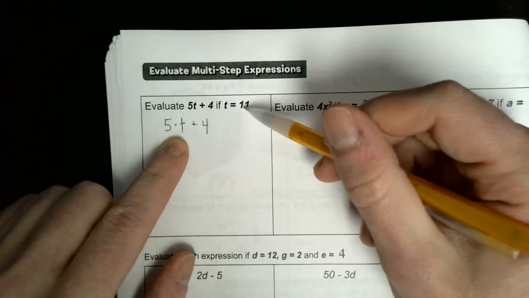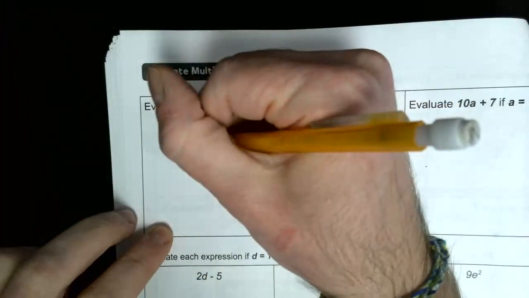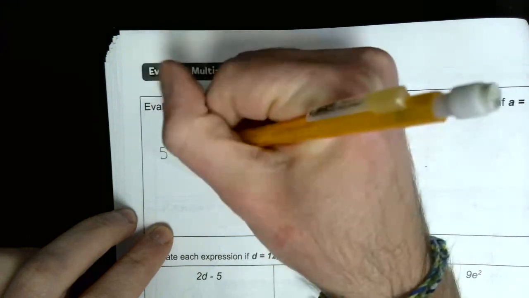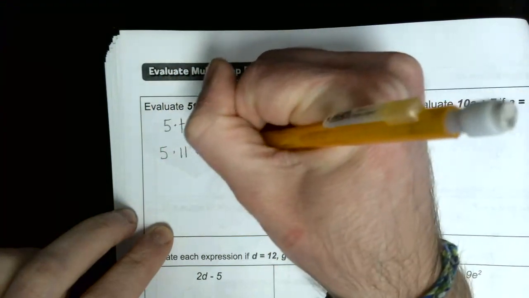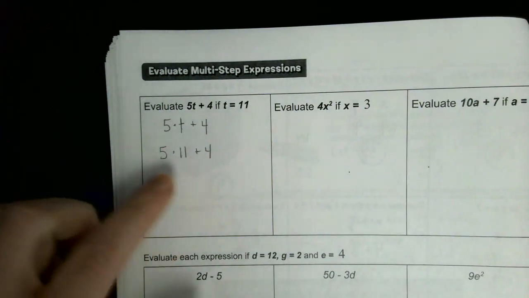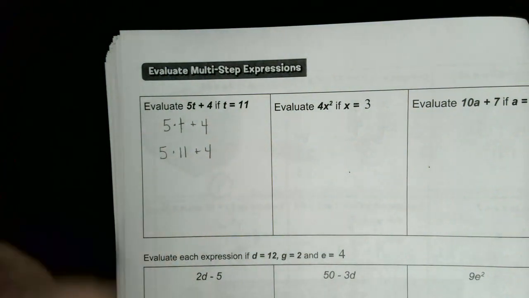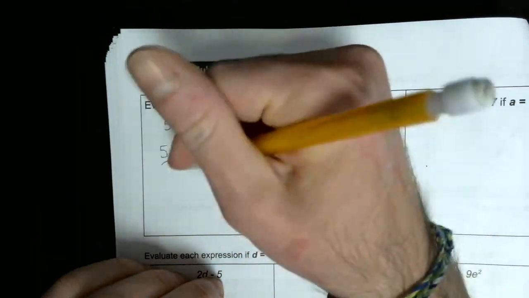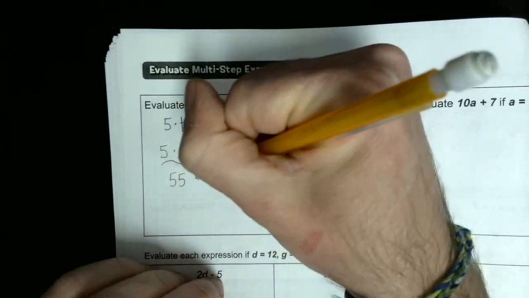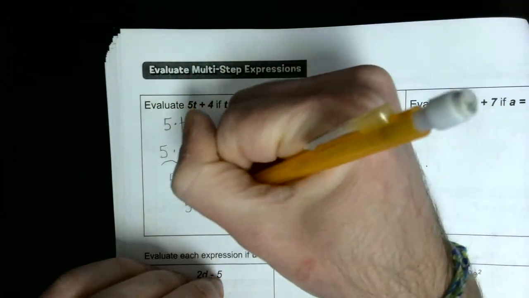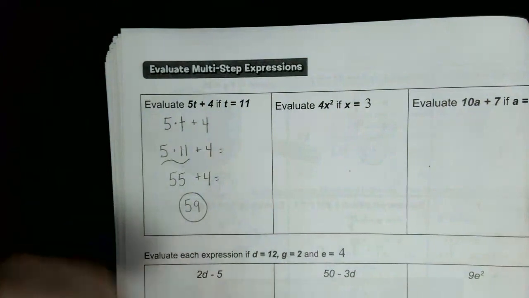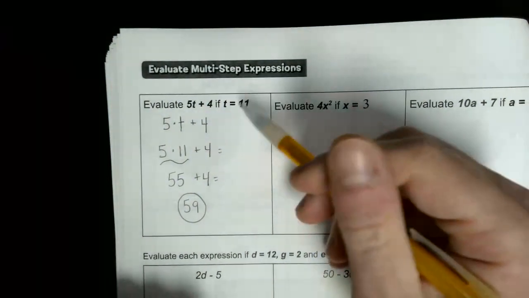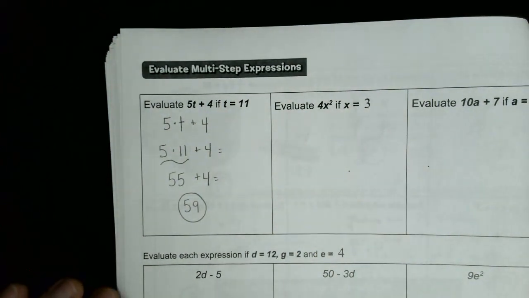So in this case, t is 11. So the next step is to, instead of writing t, write the number 11. 5 times 11 plus 4. Now, when we think about order of operations, there's no parentheses, there's no exponents, but there is multiplication. Multiplication would come before addition. So we're going to do the multiplication first. 5 times 11 is 55, plus 4, I'm going to put some equal signs in there, plus 4 is 59. So we just evaluated the expression. We found the value of it if the variable t was 11.